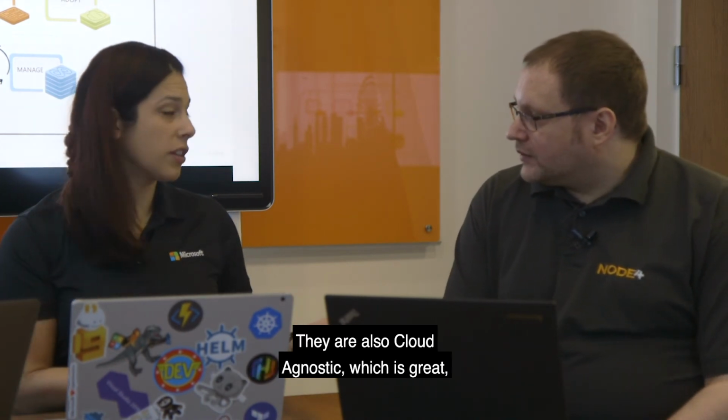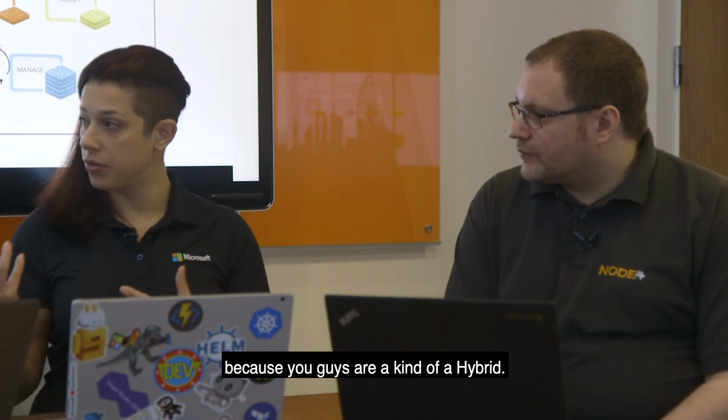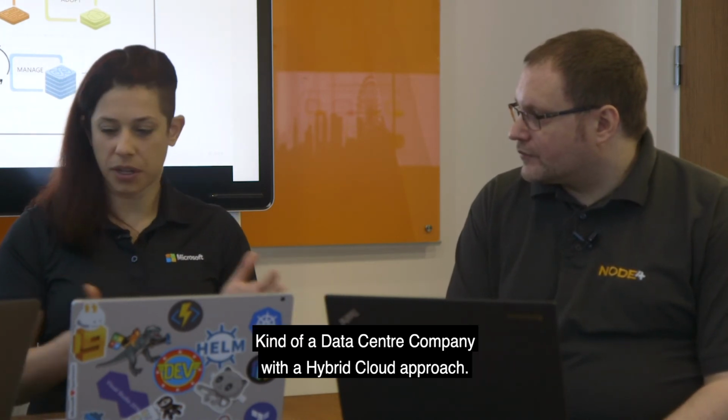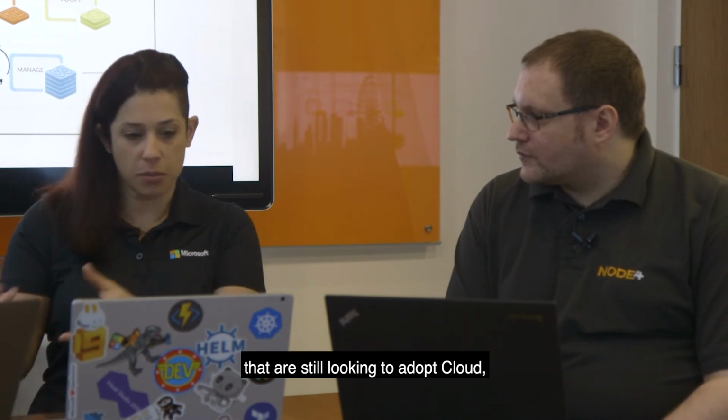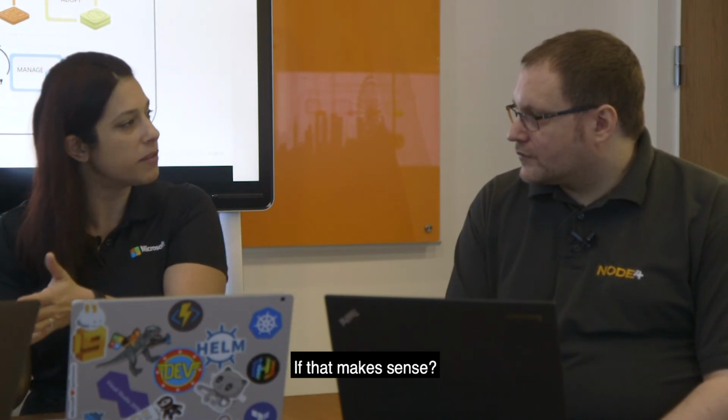Okay, so great. So great open source tooling. They are also cloud agnostic, which is great because you guys are a kind of a hybrid data center company with a hybrid cloud approach. So I think that's good for customers that are still looking to adopt cloud but not quite moving all the way there, if that makes sense.